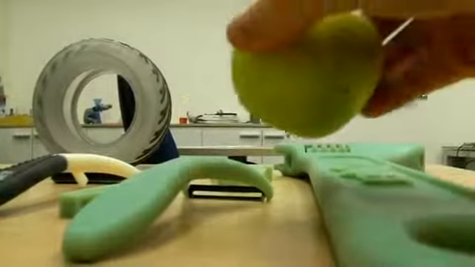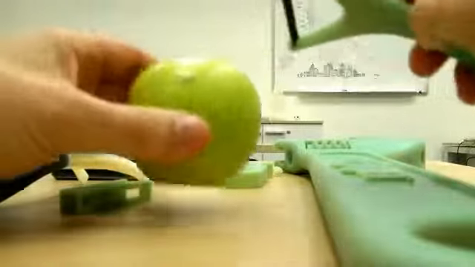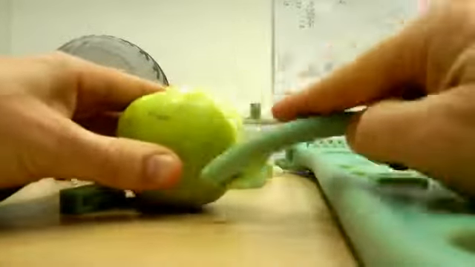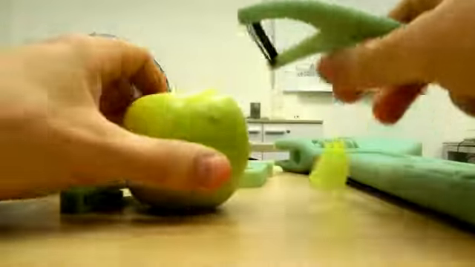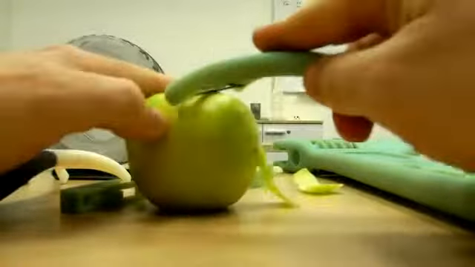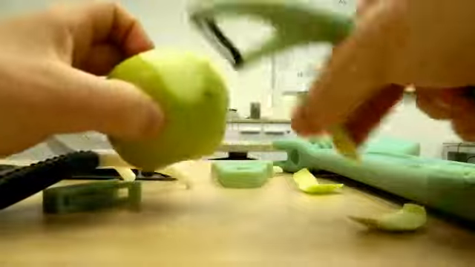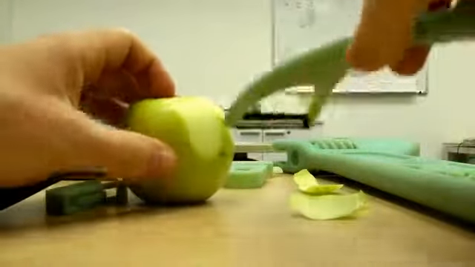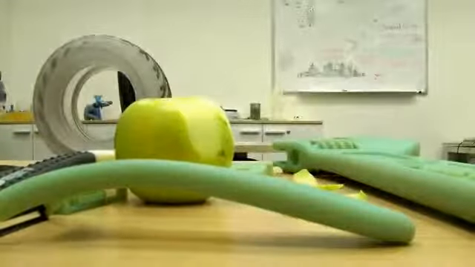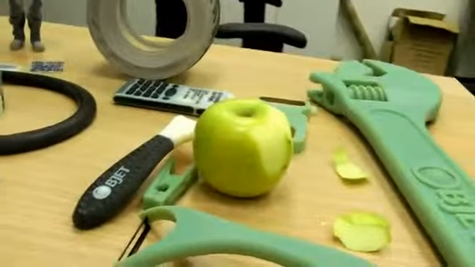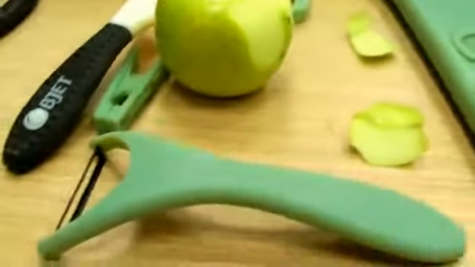Here we have our apple. Let's see. Excellent. Okay, so we can see that works. So that's the ABS-like material.